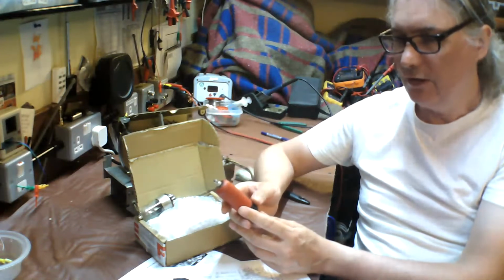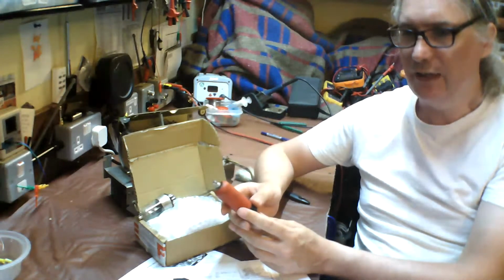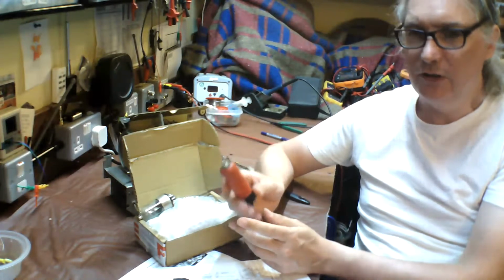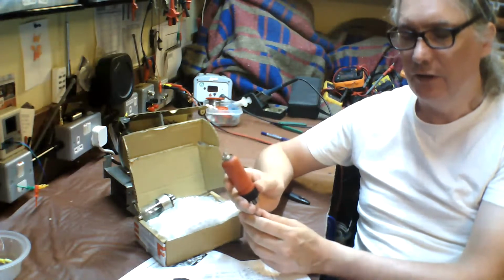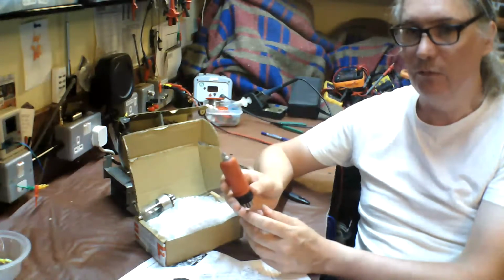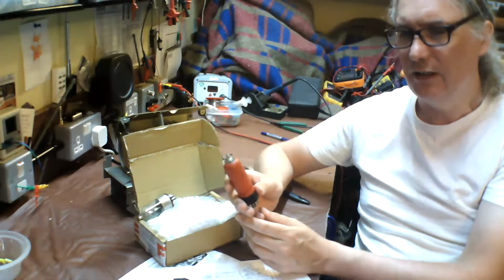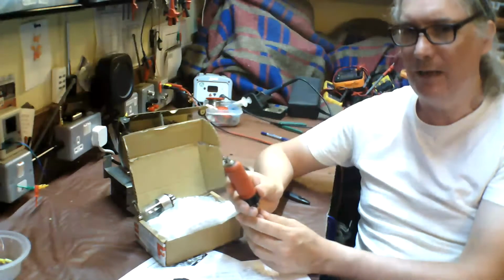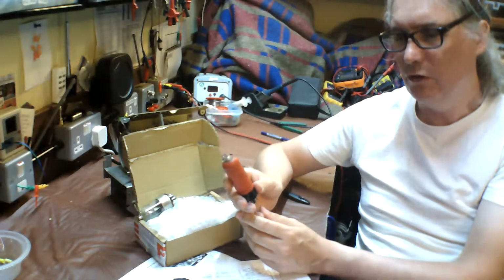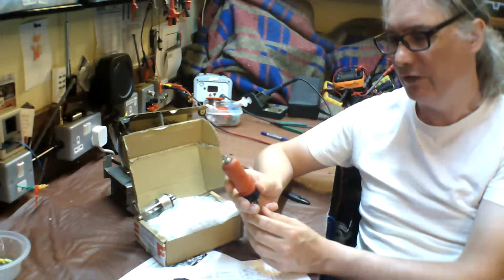Variable mu valves have an inverse logarithmic response. Well, maybe I didn't explain that very well. It's not the output, it's the gain of the valve that is logarithmic, so it has more gain for low power signals than it does for high power signals.